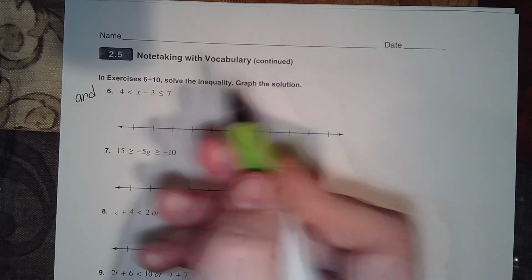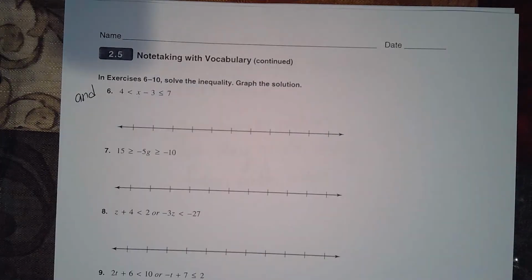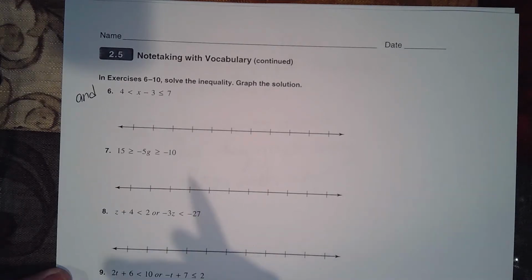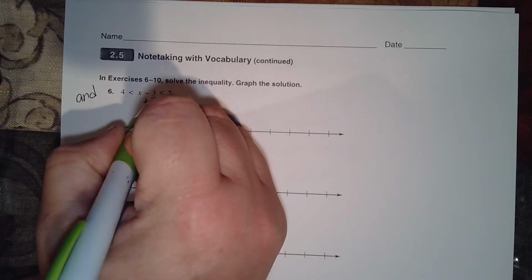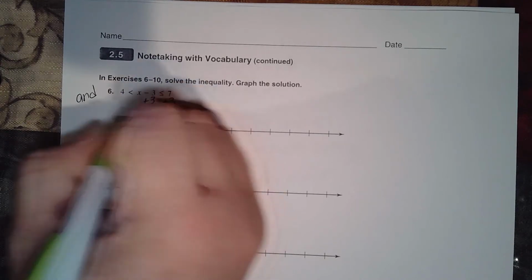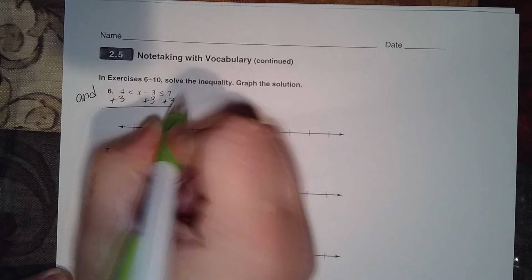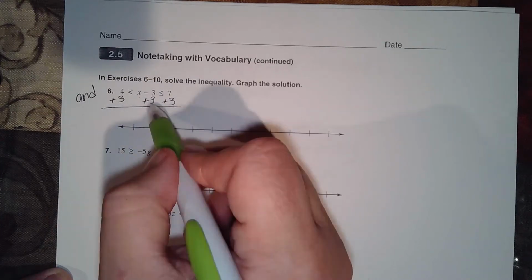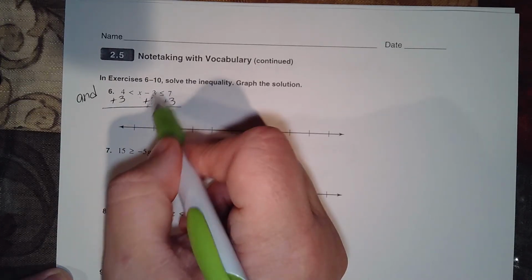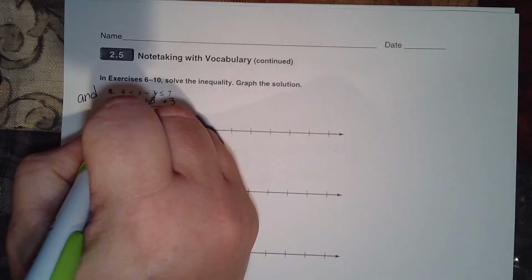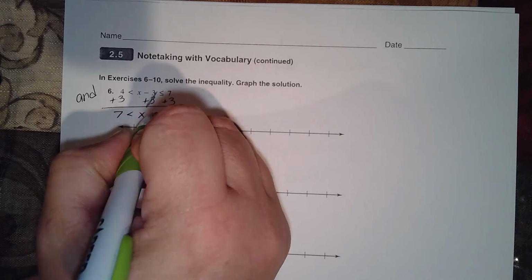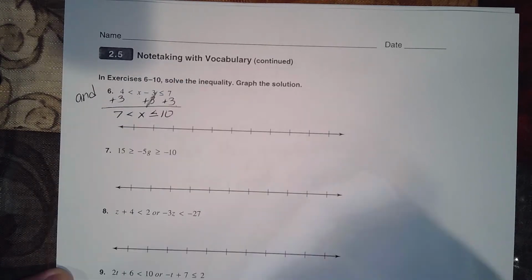To do this, you just have to get everything out of the middle and leave the variable. So to do that, you're going to use opposite operations like we've been doing. So the opposite of subtraction is addition. So we add 3 on actually both sides to get it out. So it looks like 3 is being added in 3 spots, but this one's to clear it. These 2 are to get it on the outside. So I have 7 is less than x, which is less than or equal to 10. So that's what it should look like.